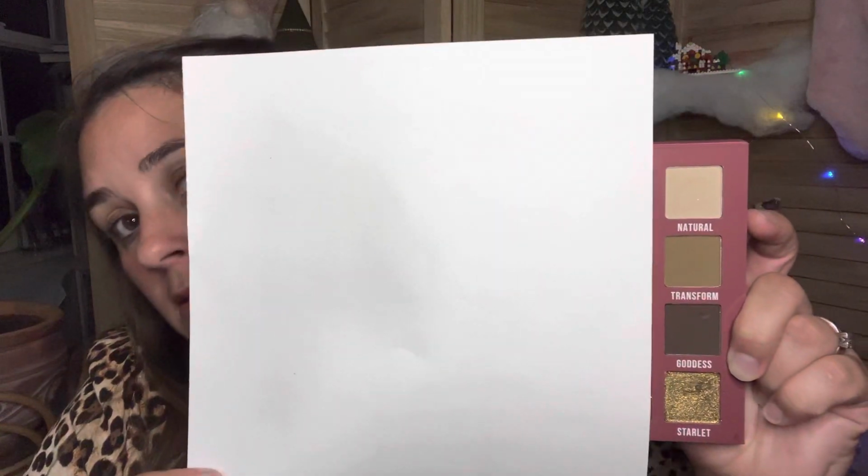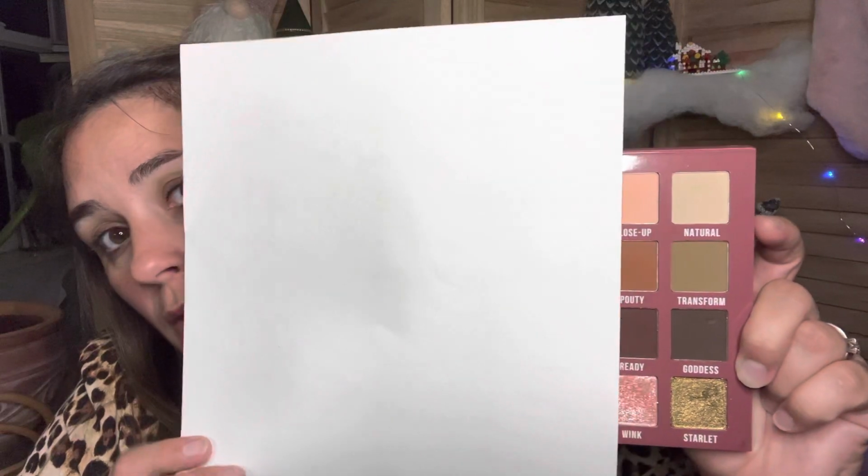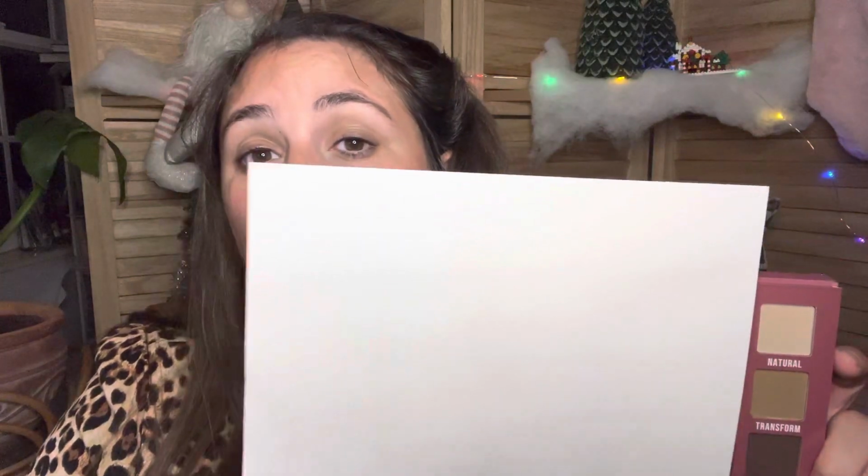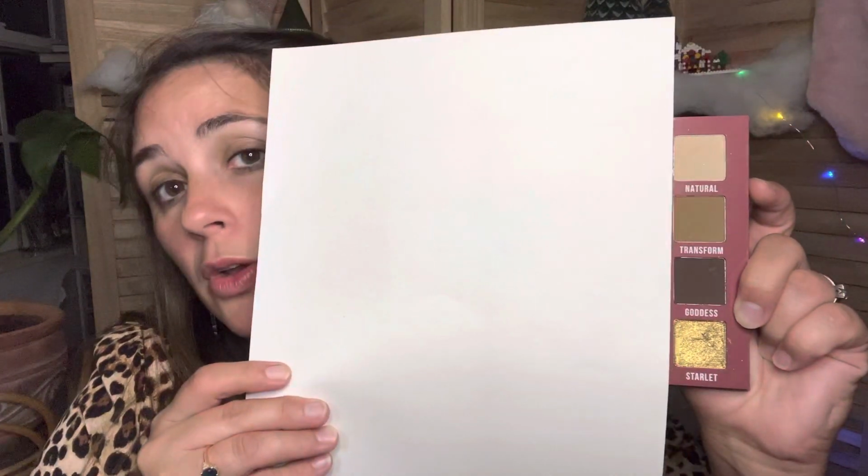Does that make sense? So here we have that, or you can break it down into this row or this row. In a lot of palettes, you can break it down into rows and you'll have a cohesive look, okay? It really depends on the palette.